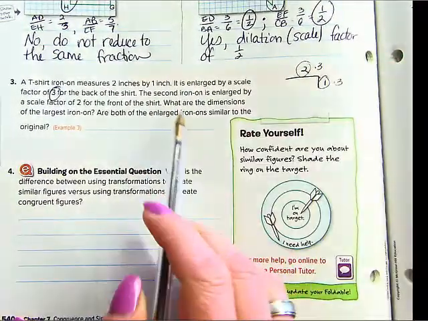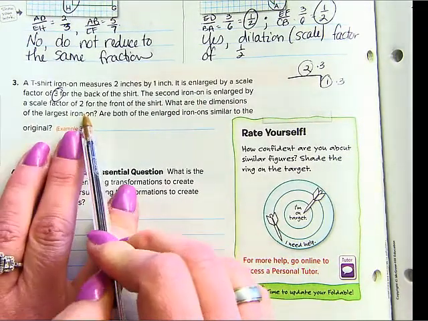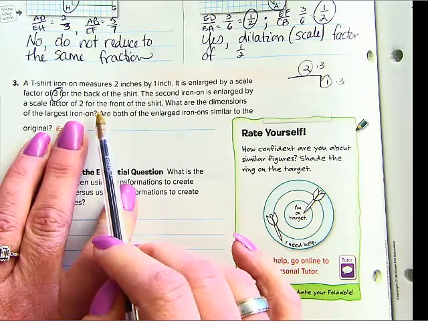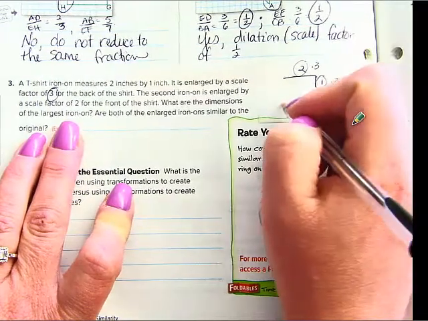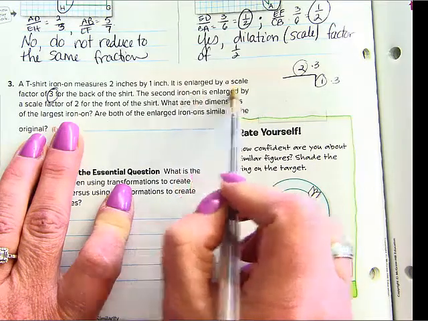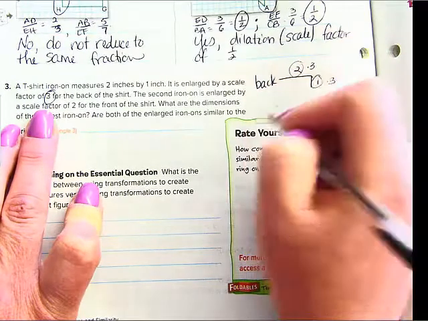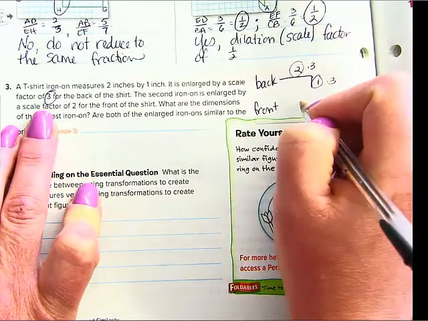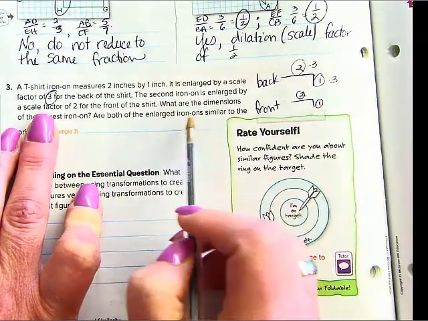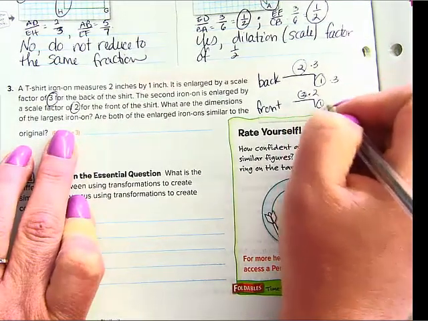And it says the second iron-on is enlarged by a scale factor of 2 for the front of the shirt. So the back of the shirt, it says the second iron-on. Okay, hold on. It is enlarged by a scale factor of 3 for the back of the shirt. So this is for the back of the shirt. For the front, it's that same logo. It's 2 by 1. But now it's enlarged by a scale factor of 2. Okay.